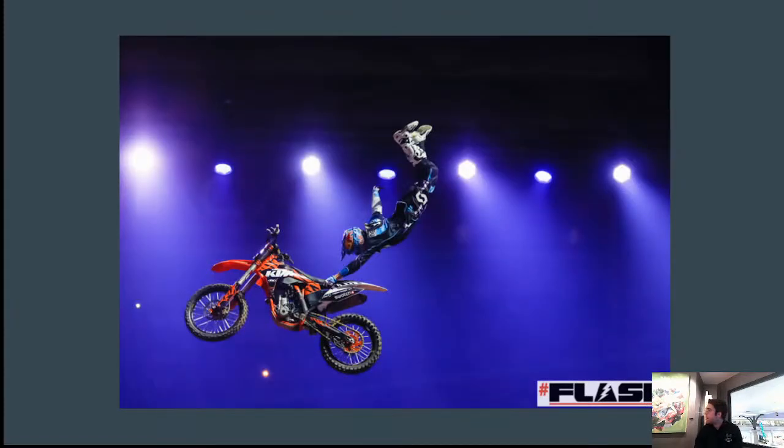Another reason why I might want to use shutter priority, we have this guy on a motocross here. He's doing some tricks. This is definitely done with 1 in 1,000ths or 1 in 1,500ths shutter speed. So this is a great example of a photo that could really benefit from a faster shutter speed.